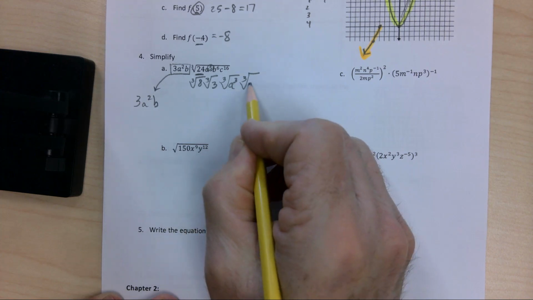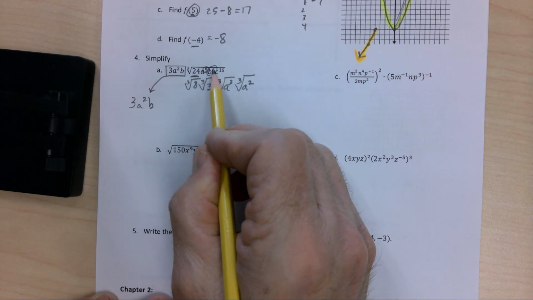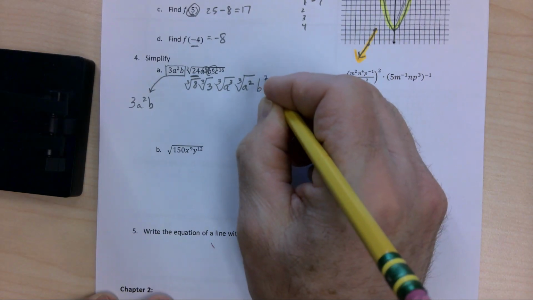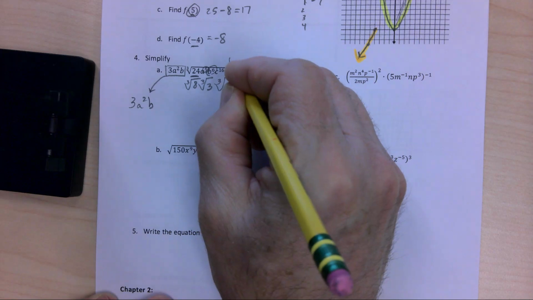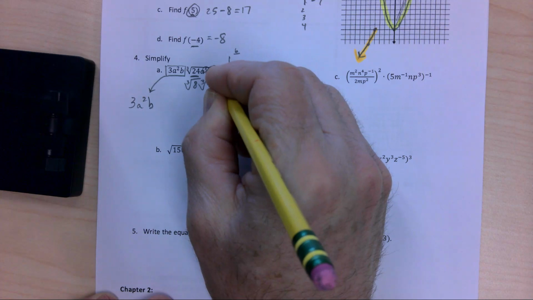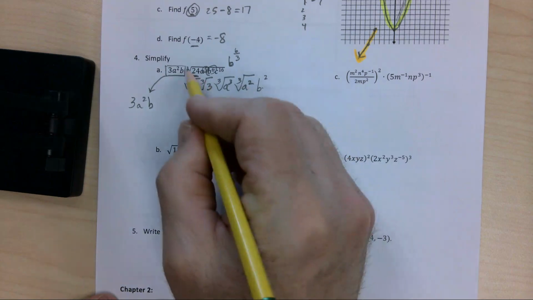How many would be left? 2. This is just perfect. 6 divided by 3 is 2, so that would be b squared. I was picturing this as b to the 6th, that's the power, over the index, and that reduces to b squared. That's a perfect cubic root.